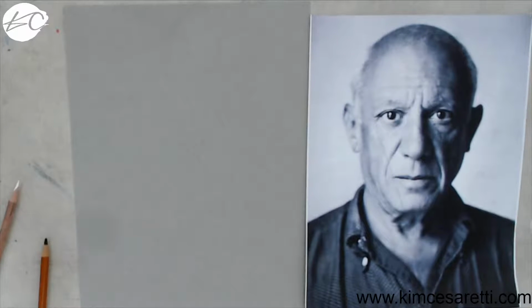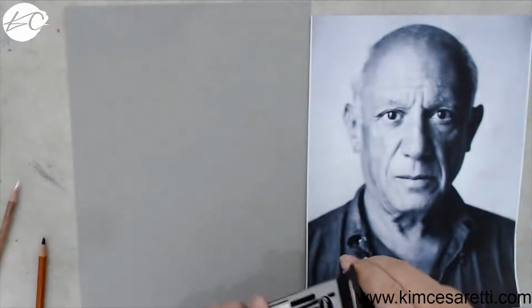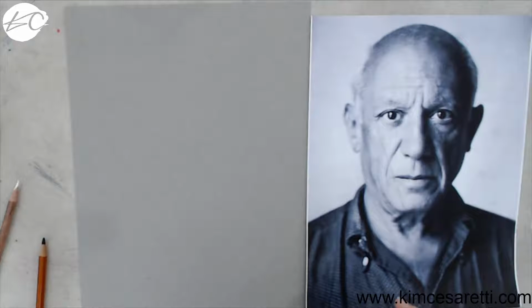But harder charcoal also has more binder in it, which means that it'll stick to the paper more. Vine charcoal doesn't have any binder in it. This is willow charcoal, when you draw with it, you get these long, beautiful lines.